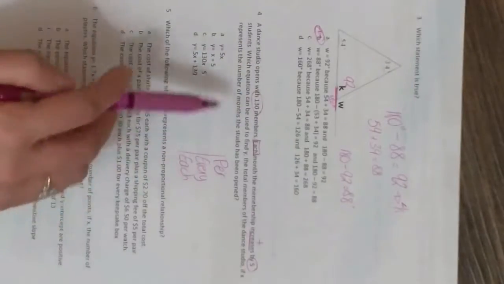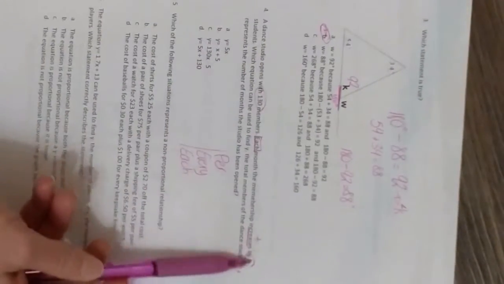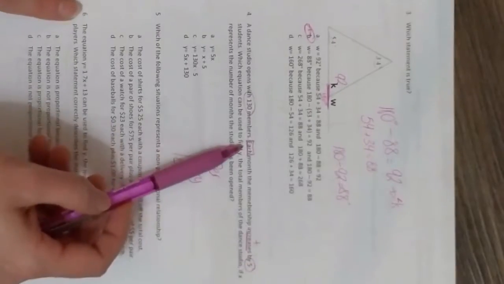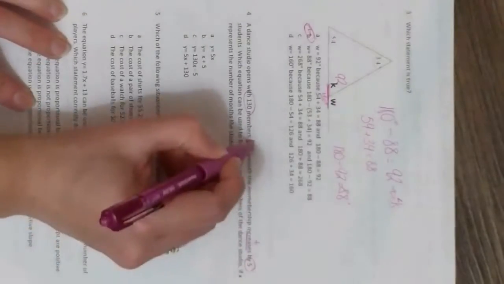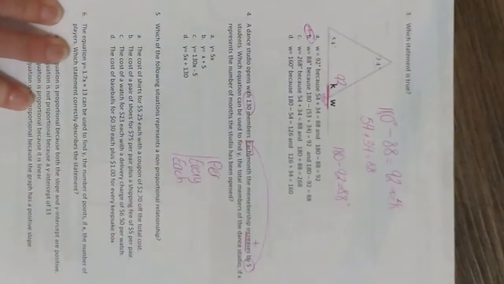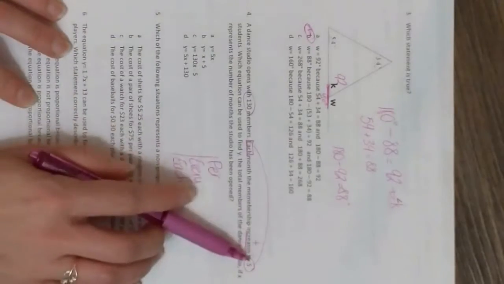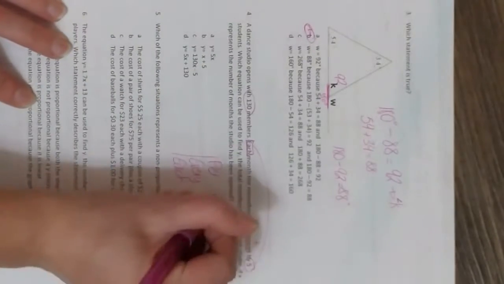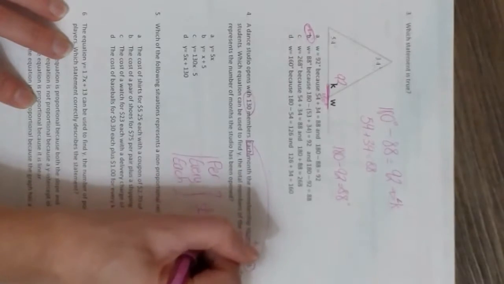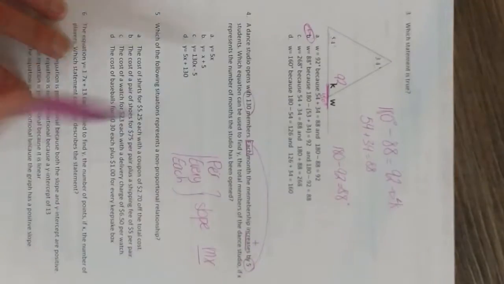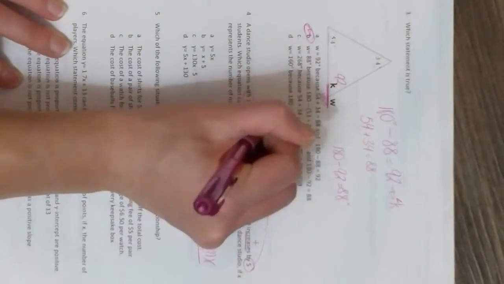I know that the thing that's changing is 5 students. So 5 is going to be the number related to my magical word. So I know that I need a variable for this because it has my magical word. This tells me my slope, which is going to be the mx part. So I know the 130 is going to be my plus b part.